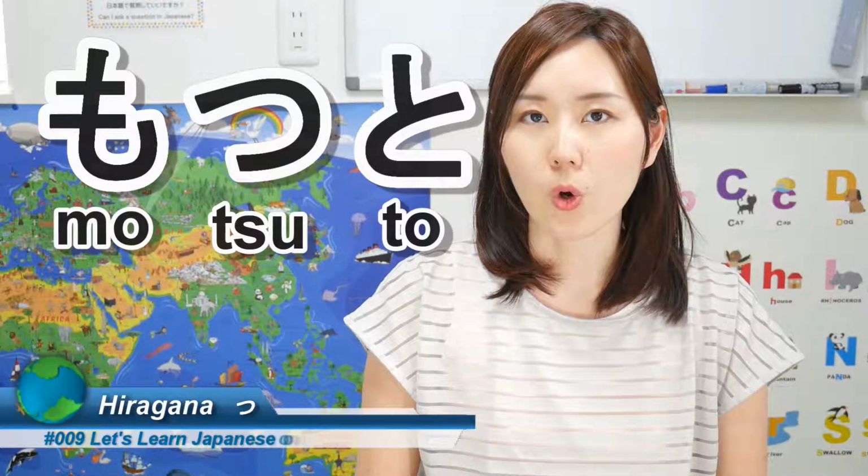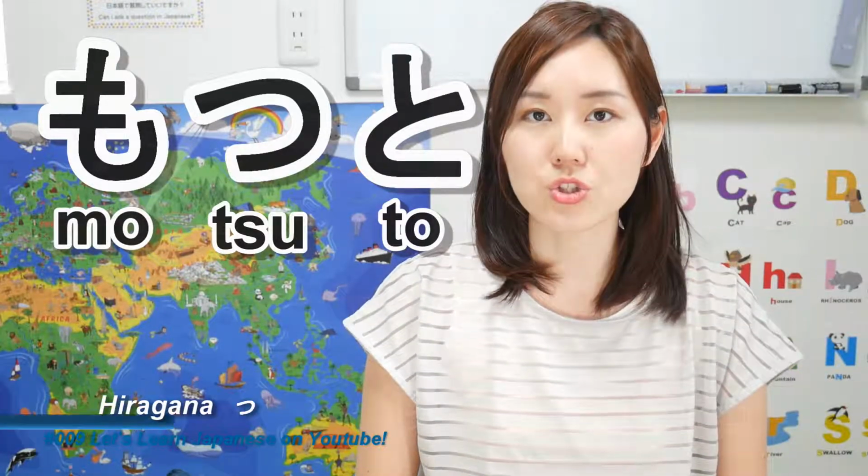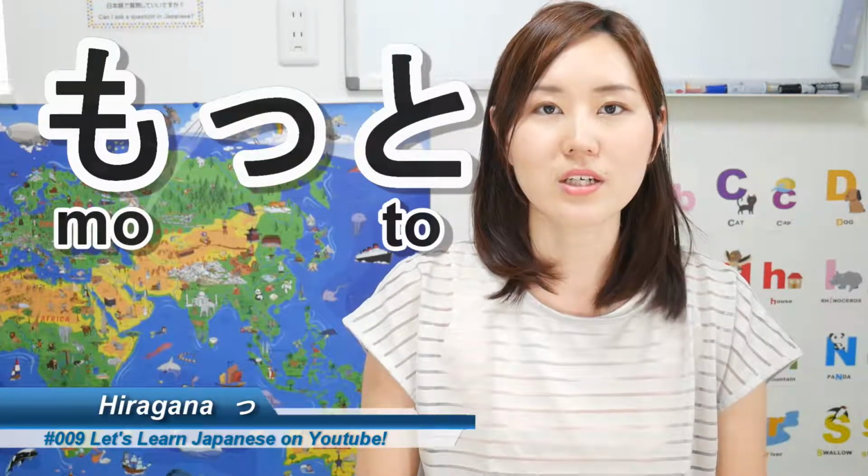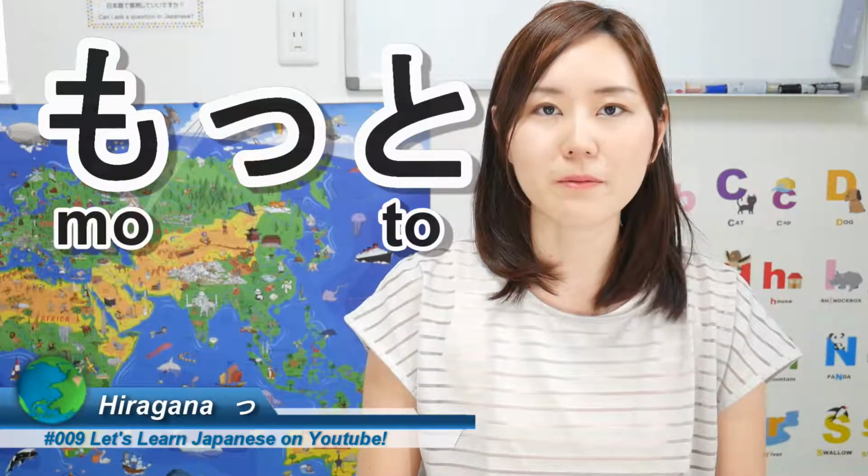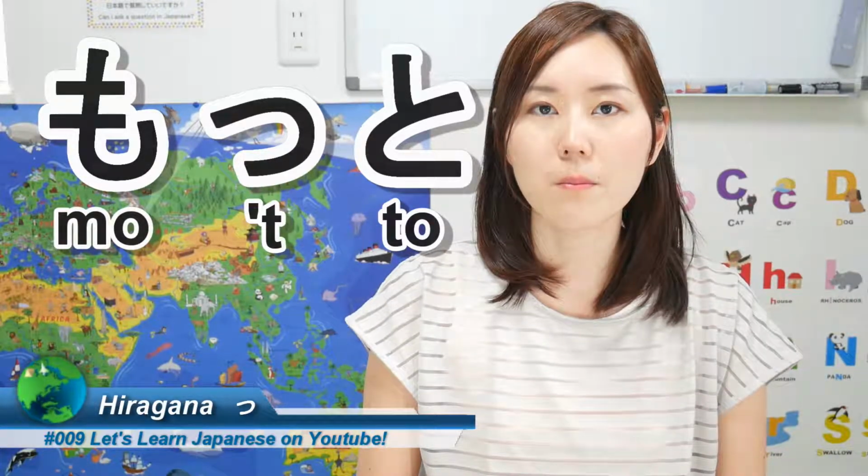So what I mean by that is, for example, let's say there is a word motsuto. If we make that tsu a small tsu, it doesn't become motsuto, but it becomes motto. Motto. So mo has an apostrophe or a small pause, and to, motto. So that's what the small tsu does.